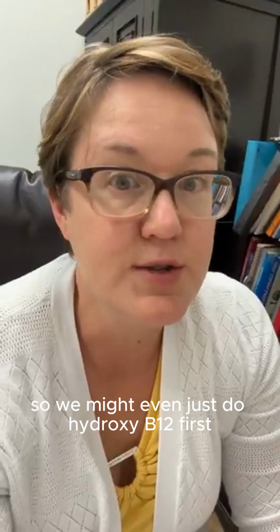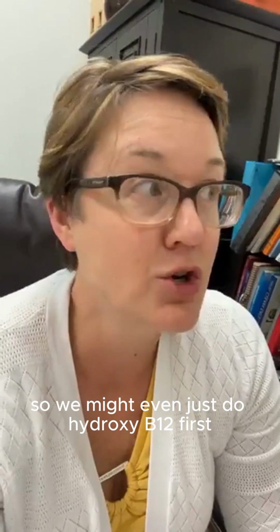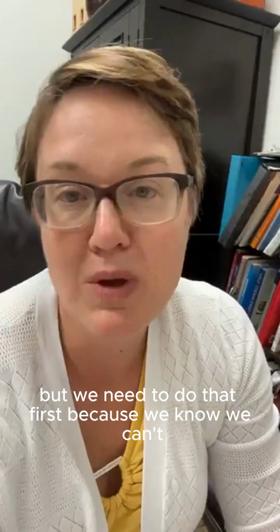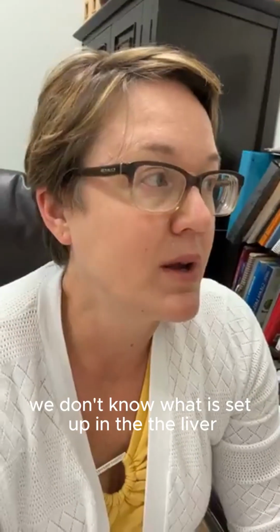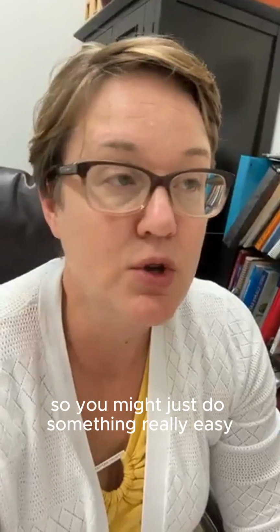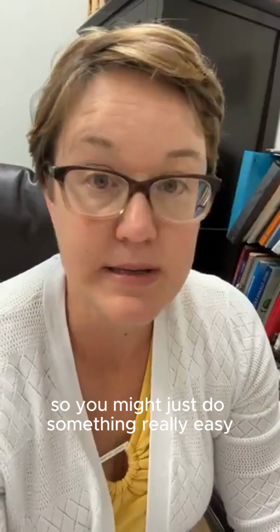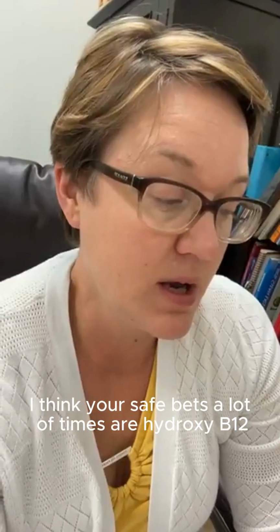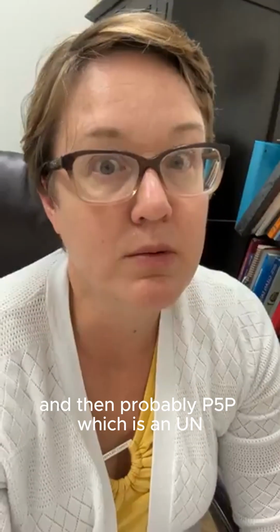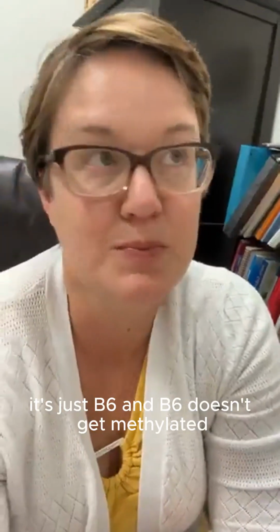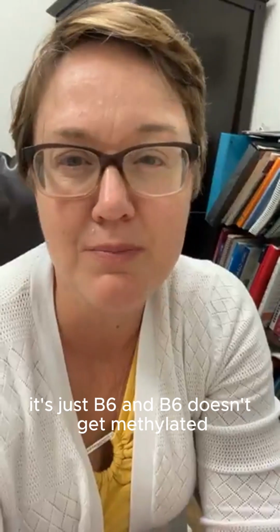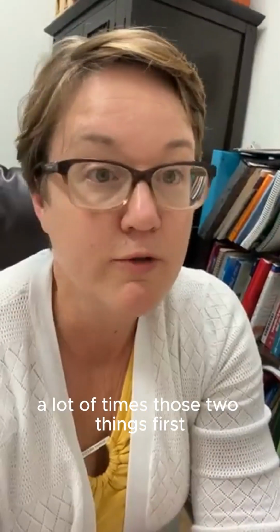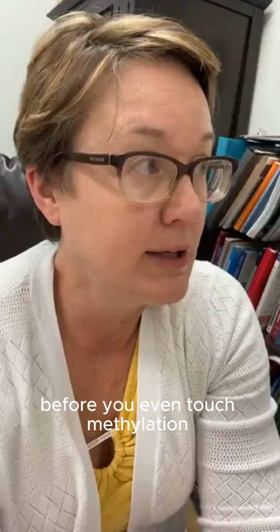It gets back to that hydroxy B12. So we might even just do hydroxy B12 first, knowing the methylation's needed. But we need to do that first because we don't know what is set up in the liver. So you might just do something really easy. I think your safe bets a lot of times are hydroxy B12 and then probably P5P, which is just B6. And B6 doesn't get methylated, but P5P is an active B6. A lot of times those two things first before you even touch methylation.